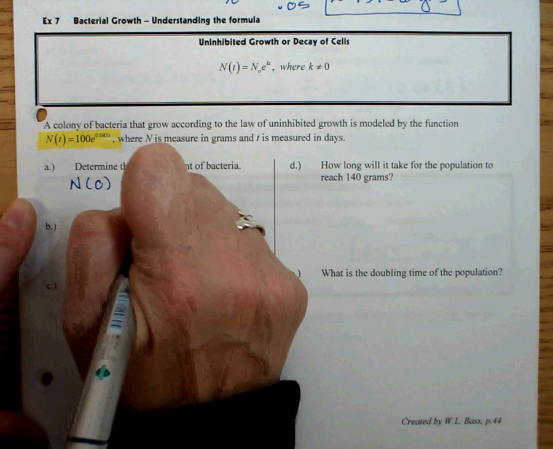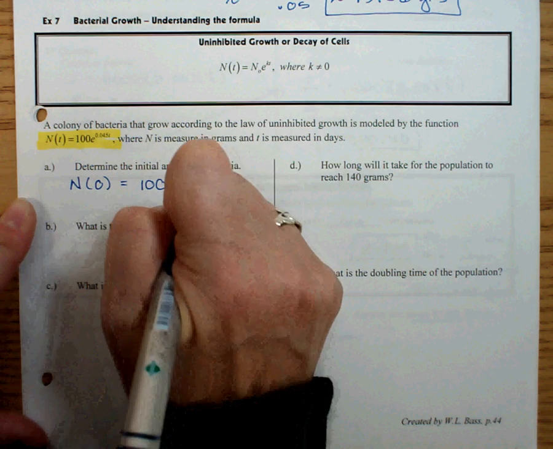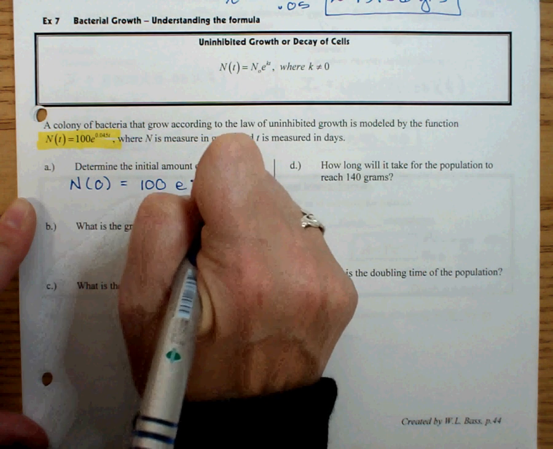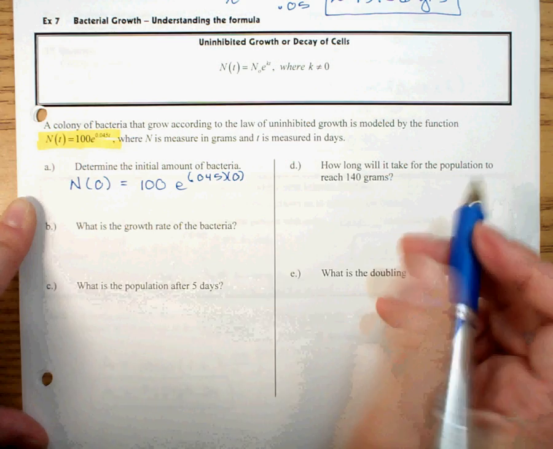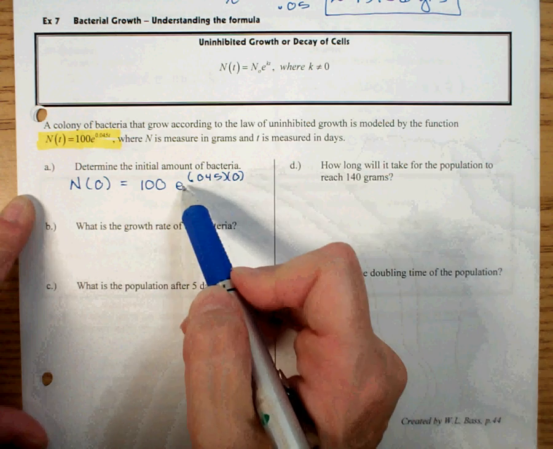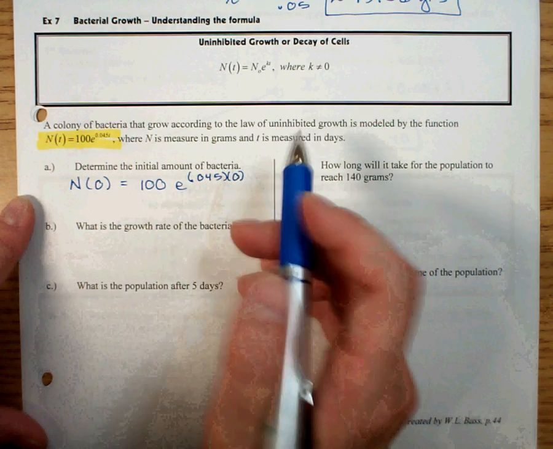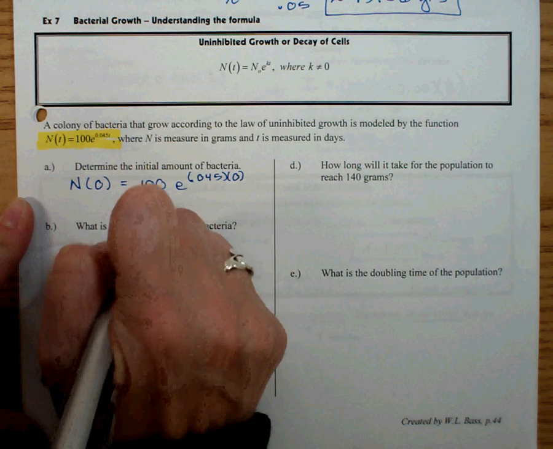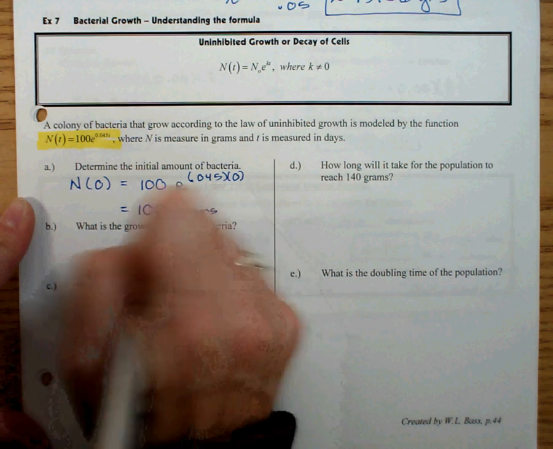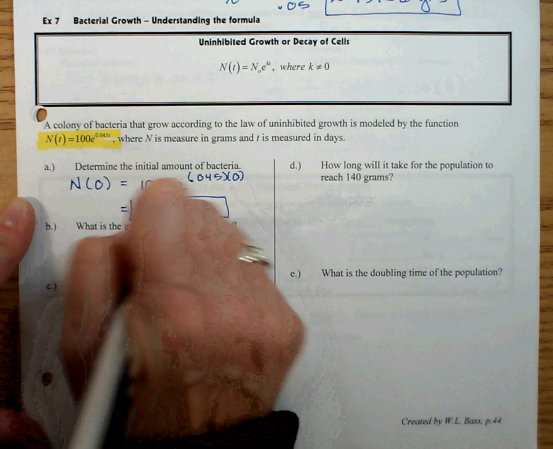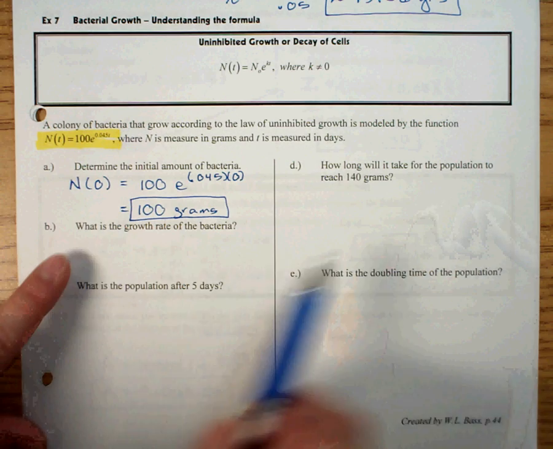So if I do 100 times e to the 0.045 times 0, my exponent now becomes 0, and anything to the 0 power is 1. So that makes sense that my answer is 100 grams. So of course I could have done this problem by inspection, but I could write it out as well.